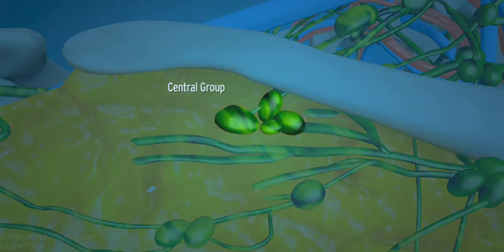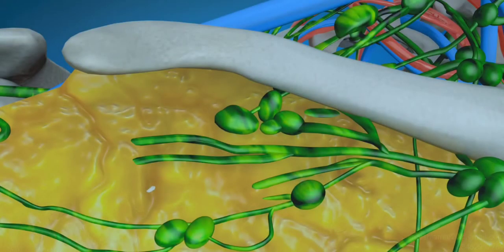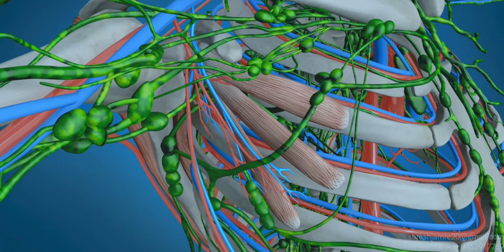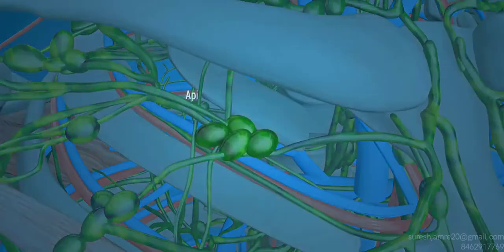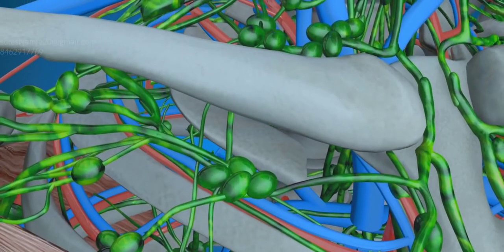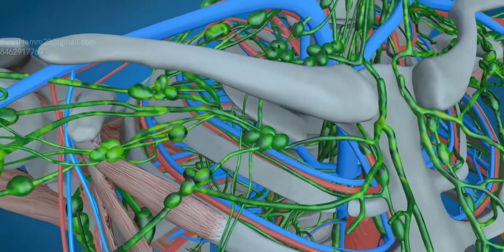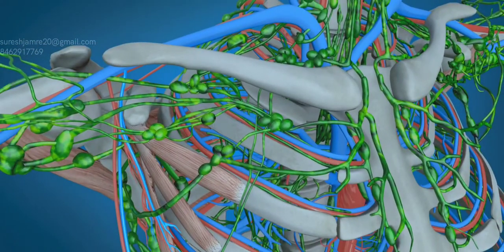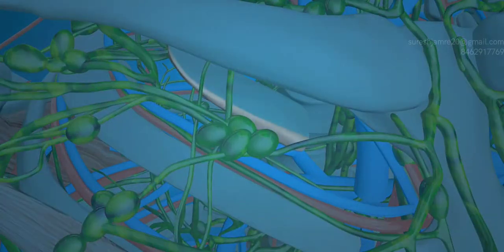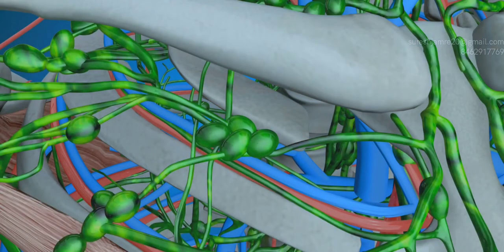Central group embedded in the axillary fat receives lymph from the above three groups and drains into apical group. The intercostobrachial nerve is closely related to them. Apical group lies at the apex of the axilla at the lateral border of the first rib. These nodes receive the efferent lymph vessels from all the other axillary nodes.